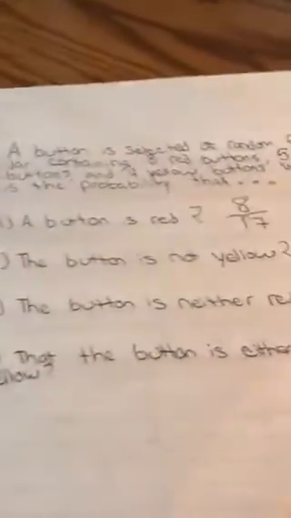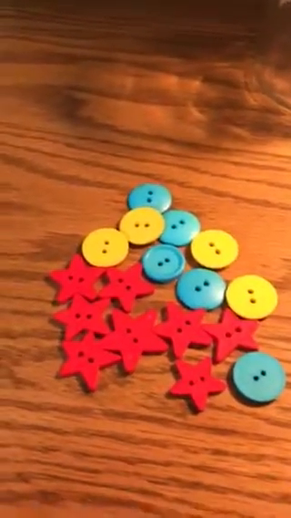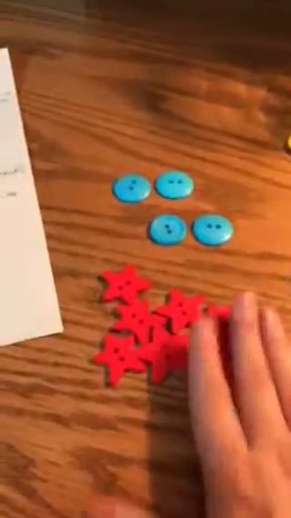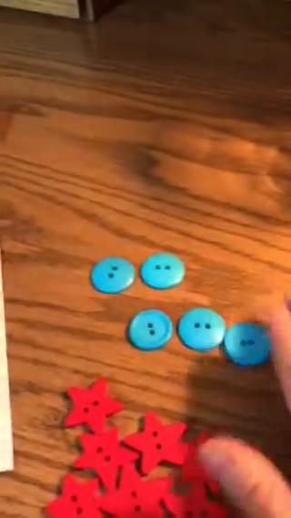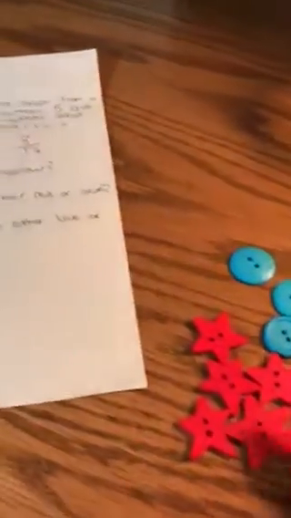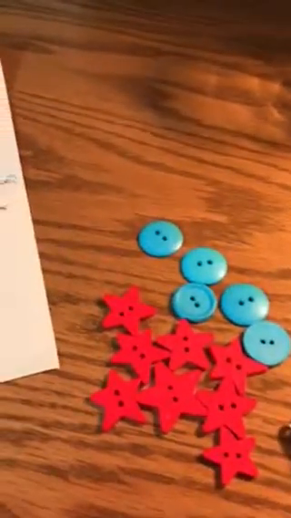So the next one is the button is not yellow. So going again, the children are going to find buttons that are not yellow. So that eliminates the yellow buttons. They'll take those away. So we remember there was 8 red buttons. If the children don't remember, they can recount them, and then they would count the blues. So 9, 10, 11, 12, 13. There's 13 altogether. 5 blue, 8 red. So they would come over here and write 13 over 17.